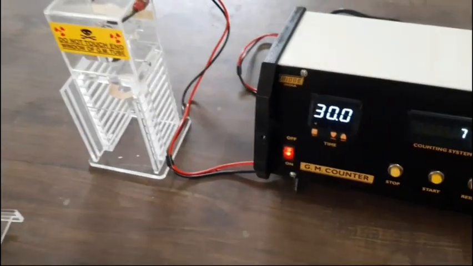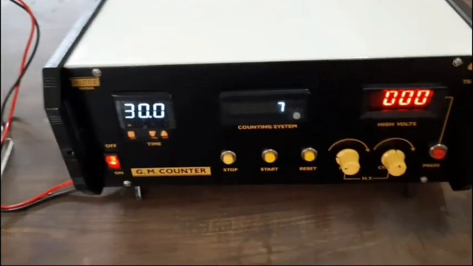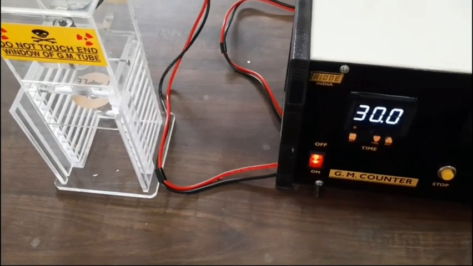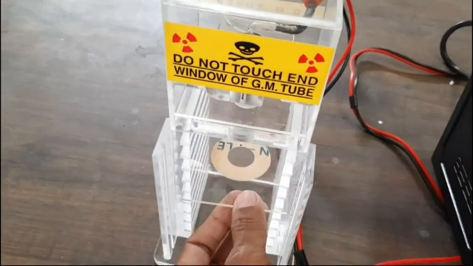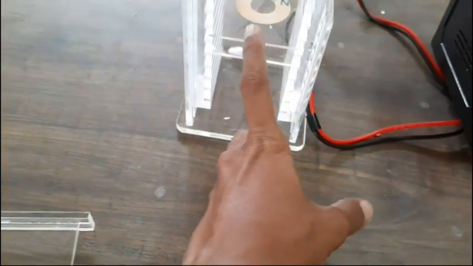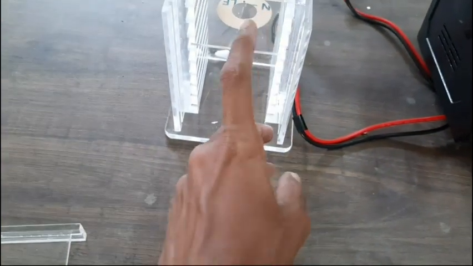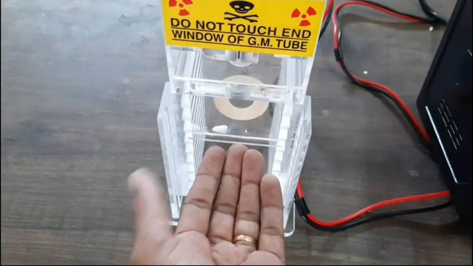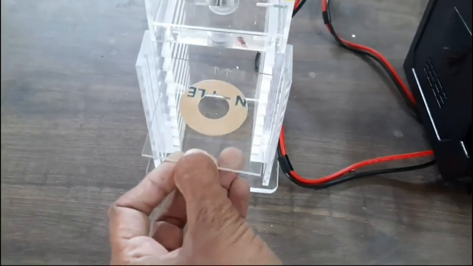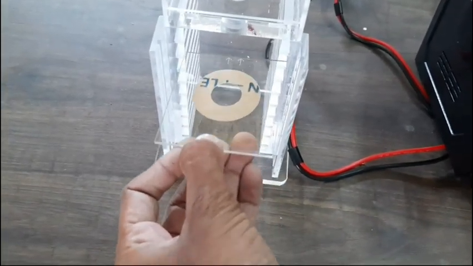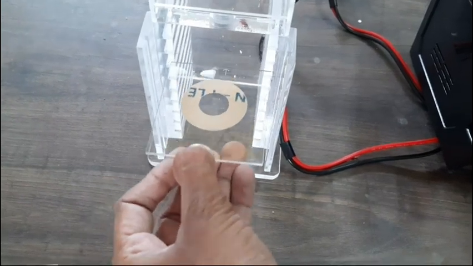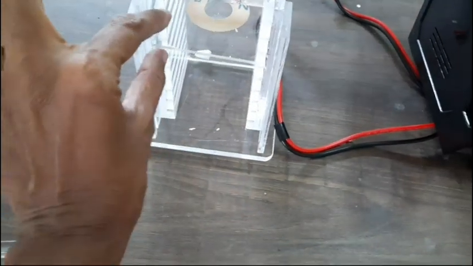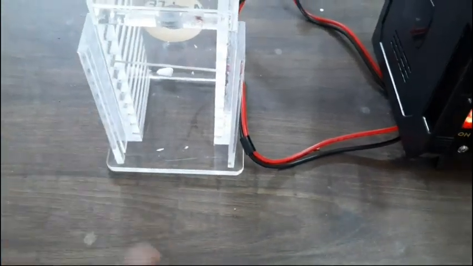Here you can take background counts. What we take without a source, we call background counts. Here I have not kept any source, and always remember the source must be a little bit away from the detector. You should not keep the source very close to the detector. Keep it at the second or third slot, then you can perform the experiment. Each slot is separated by 1 centimeter.